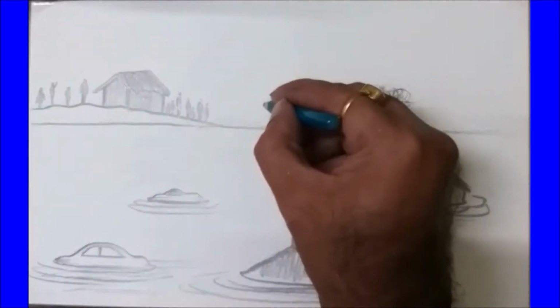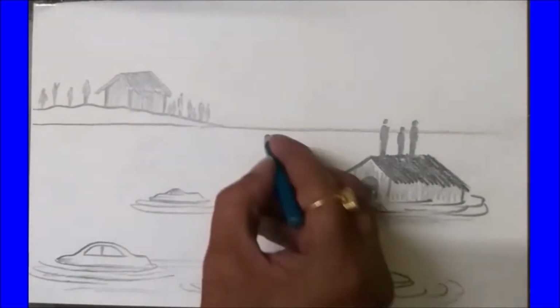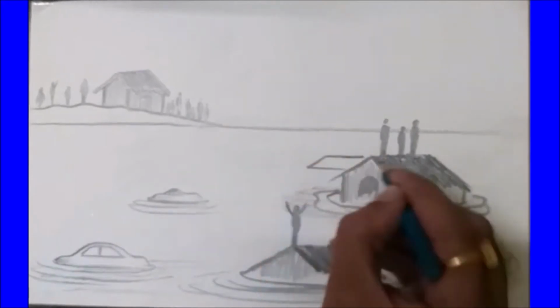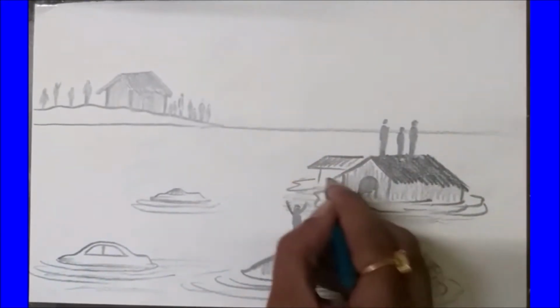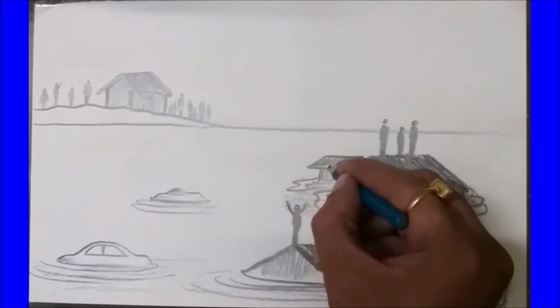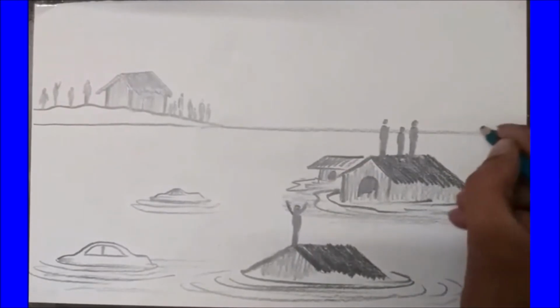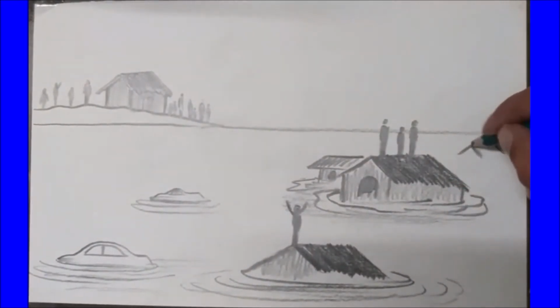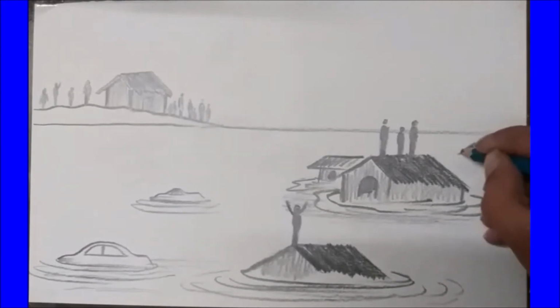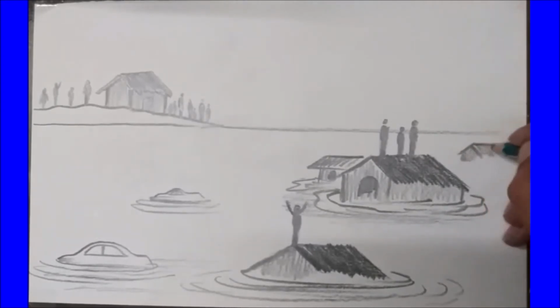Now a few more houses which have been drowned. I'm going to show a little bit of perspective, so I'm going to make it a little bit small.